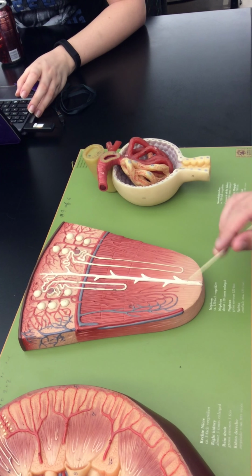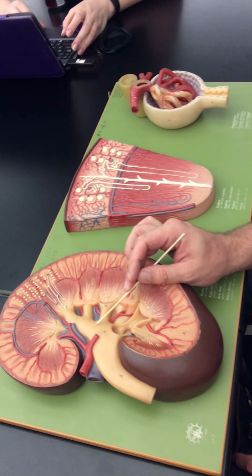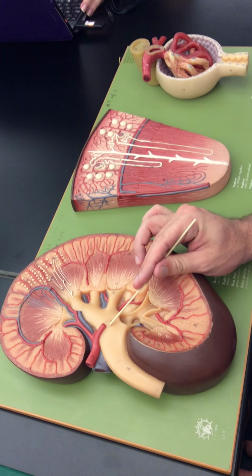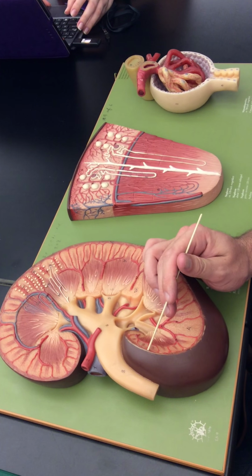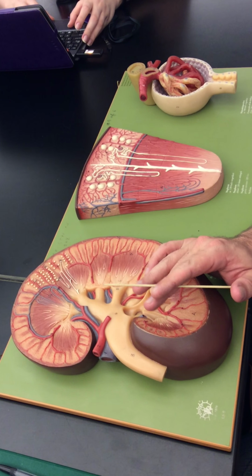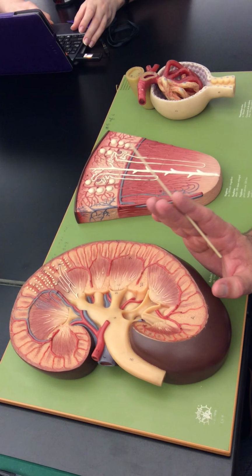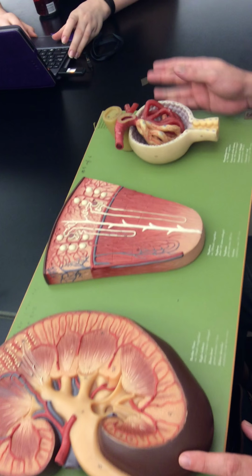From the collecting duct, it goes into the minor calyces, which drain into the major calyces, which drain into the renal pelvis, which drains into the ureters. From the ureters, it goes into the bladder, and from the bladder, it goes through the urethra. The urethra is approximately 3 centimeters long in females and 24 centimeters long in males. We'll get back to that urethra in a second.